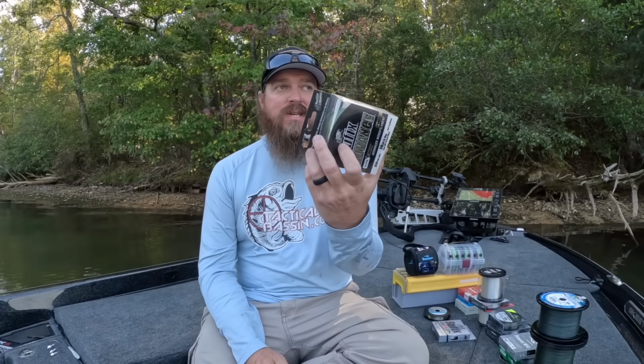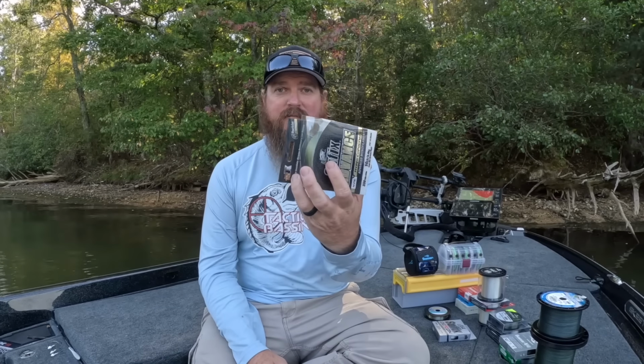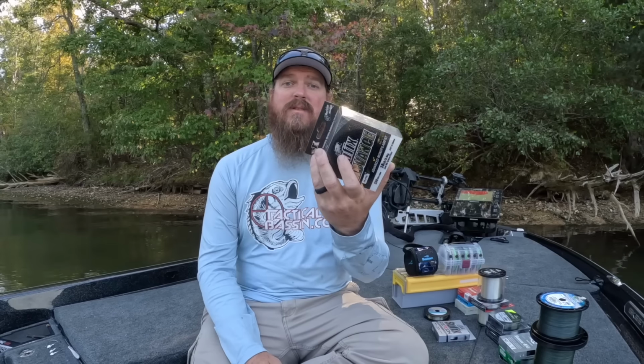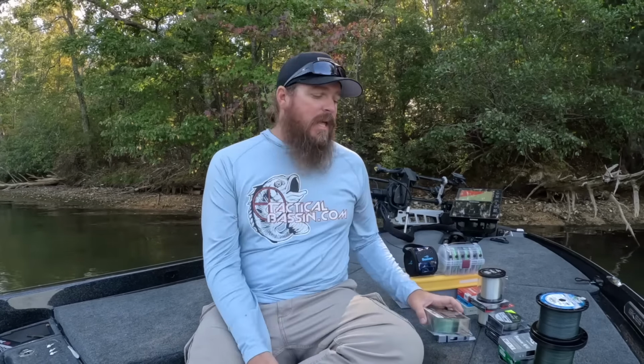But just day in and day out, a spool of Suffix Advance is very inexpensive. And I can tie leaders off of this for a couple of years before I feel like I need to buy a new one. And it's not that I ever even get through it all. It's just that I like to have new line in the boat. After it's rolling around in the boat for a while, I want a new spool. So huge advantage there.